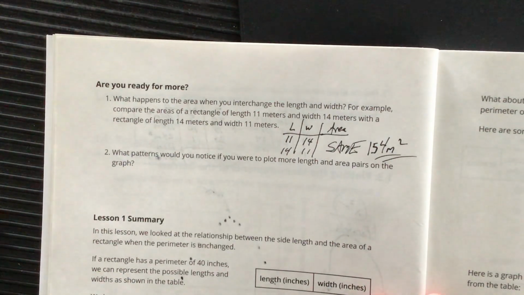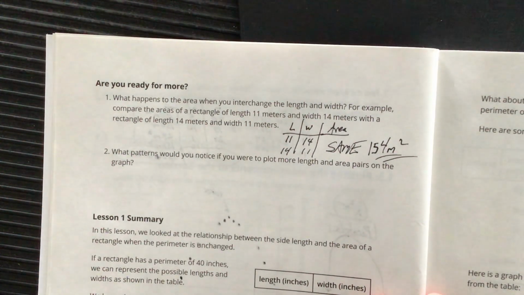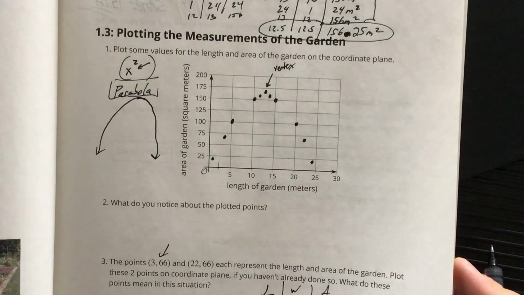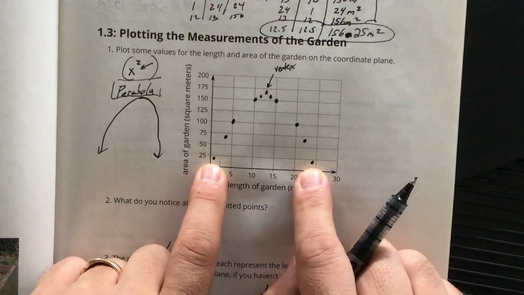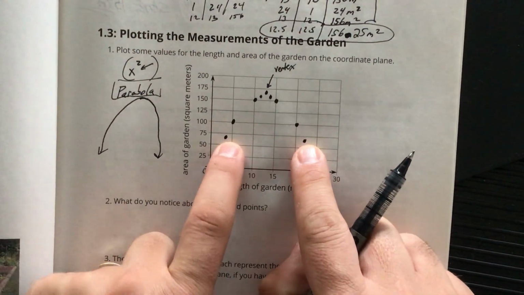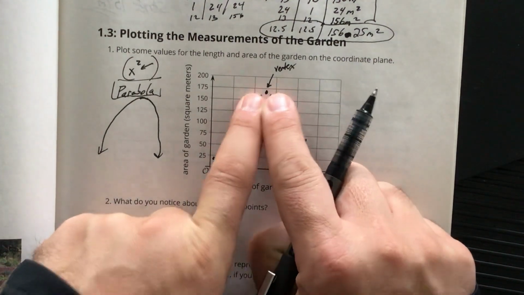And what patterns would you notice if you were to plot more length and width pairs on the graph? So if we were to put more dots on here, how would you describe the pattern? Well, it should still be at the same height. Wouldn't it be just like across from each other? Yeah, they always should be across from each other because you're just flipping it and the area stays the same. So basically, if you have one, you should always be able to get the other.